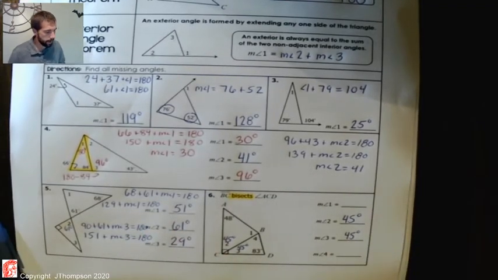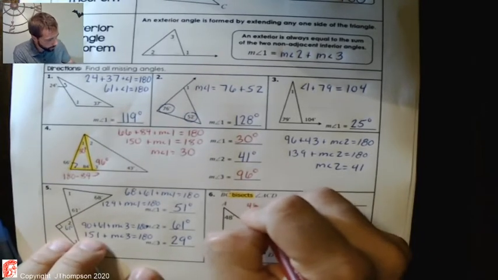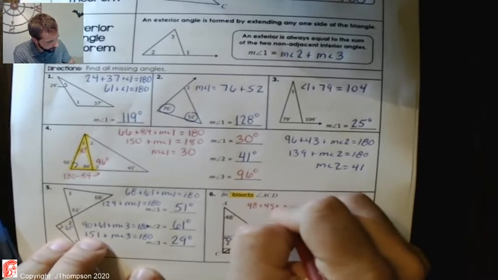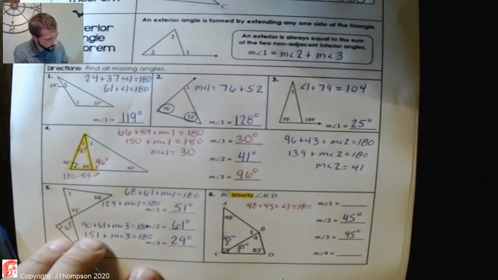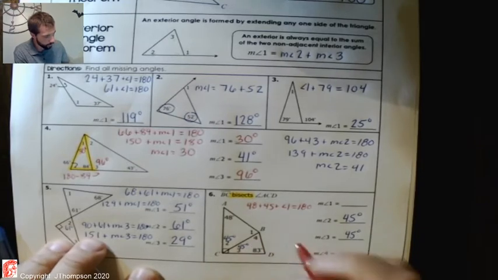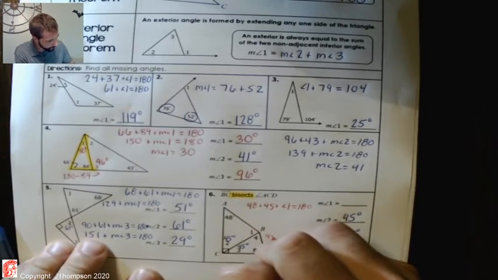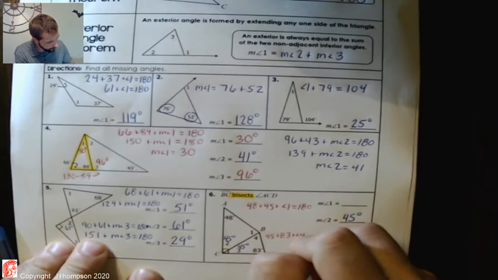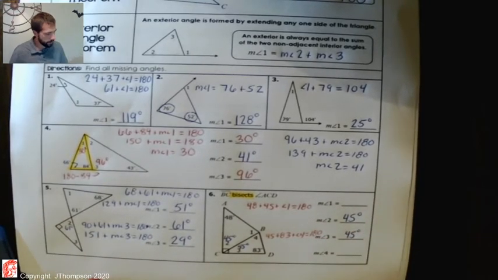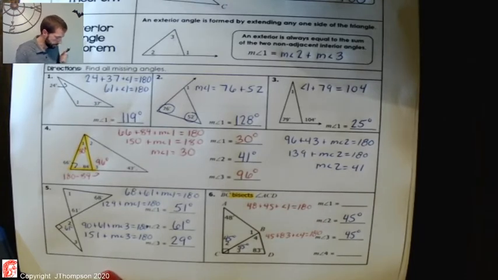All right, and then to find the remaining angles, angle 1 and 4, we're just going to do the triangle angle sum theorem. So in the top, we're going to do 48 plus 45 plus angle 1 equals 180. And then down at the bottom, we're going to do 45 plus 83 plus angle 4 equals 180. Okay, so we're going to apply the triangle sum theorem to both of those, and then we'll figure out what the missing angles are. So 48 plus 45, that's going to be 93.